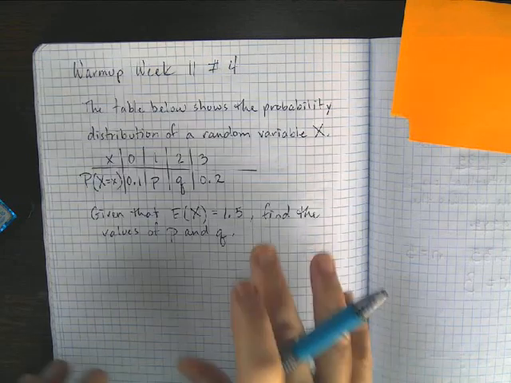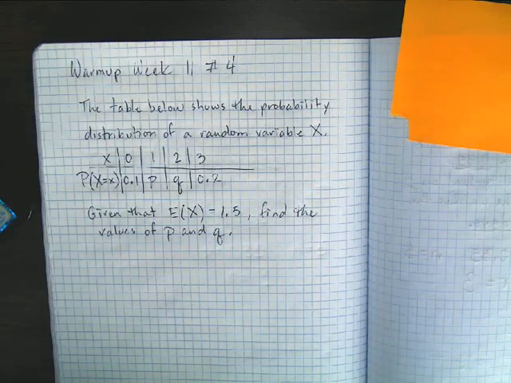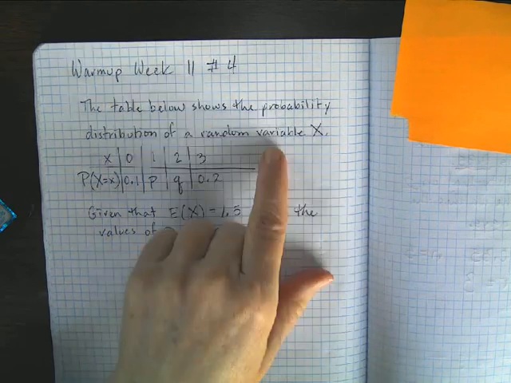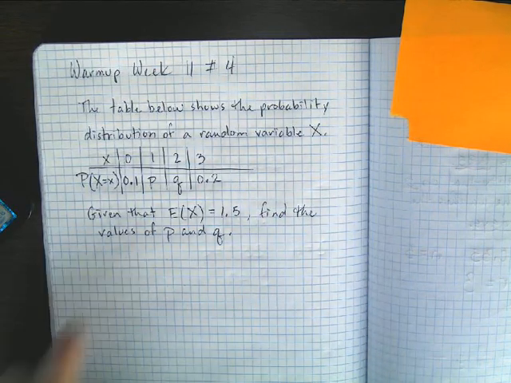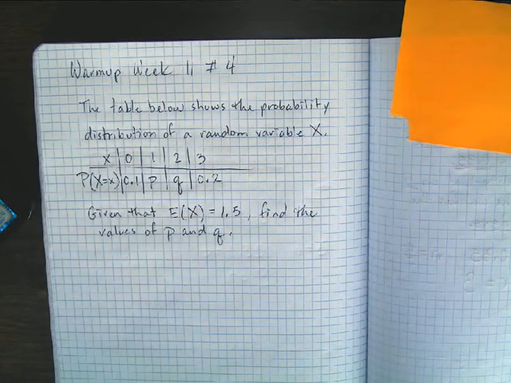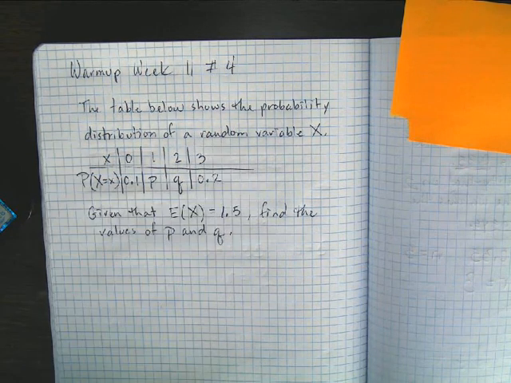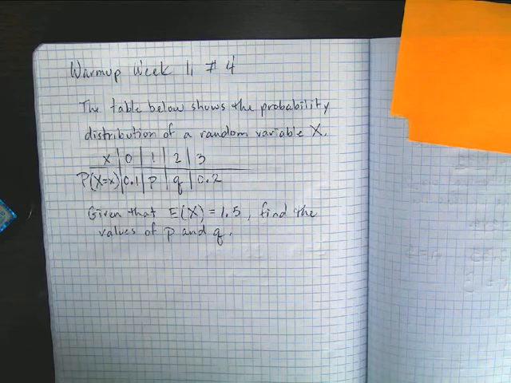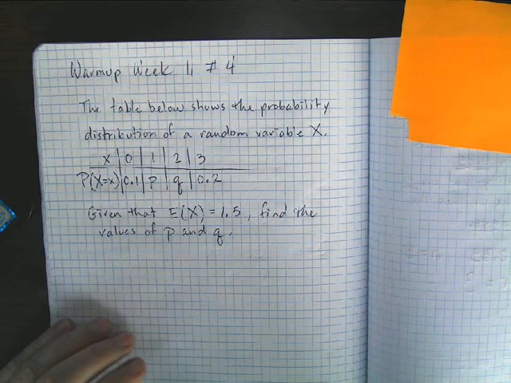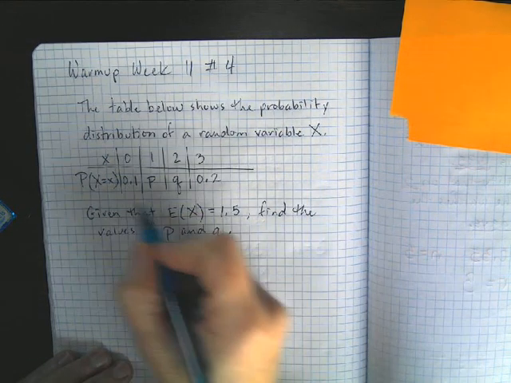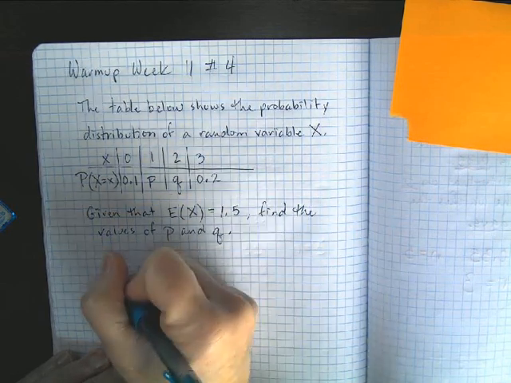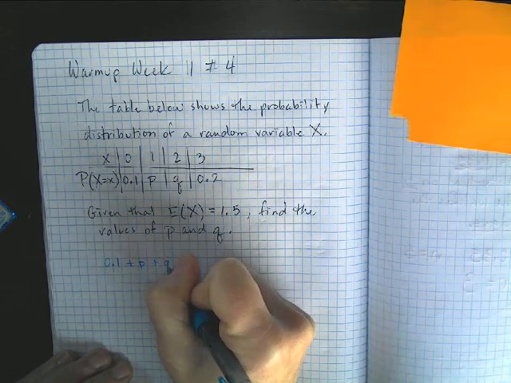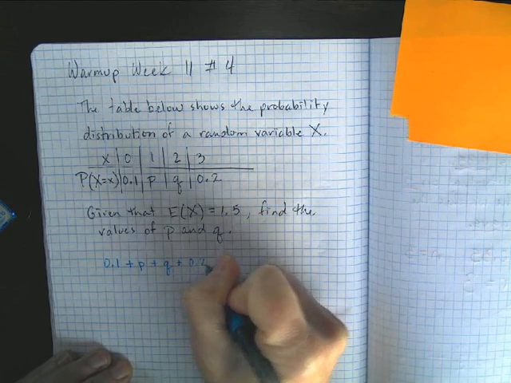Now, let's look at this one from yesterday. The table below shows the probability distribution of a random variable x. This one we have 2 unknowns that we're looking for, so this is going to be a little more complicated than some of the other problems we did. One thing we know, though, is that the probabilities do have to add up to 1. So 0.1 plus p plus q plus 0.2 has to equal 1.